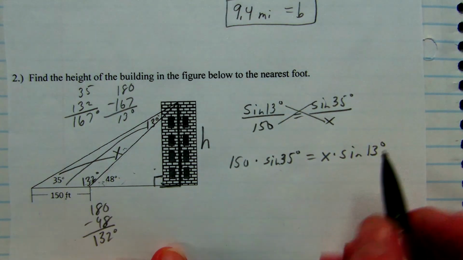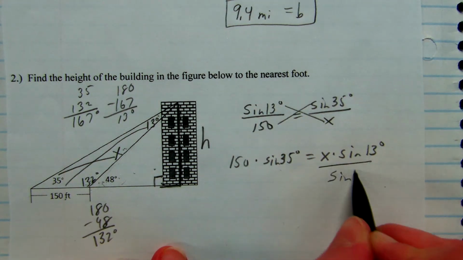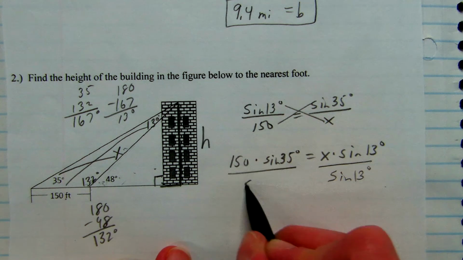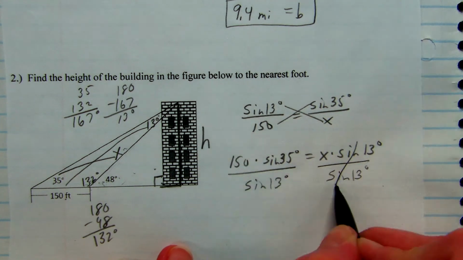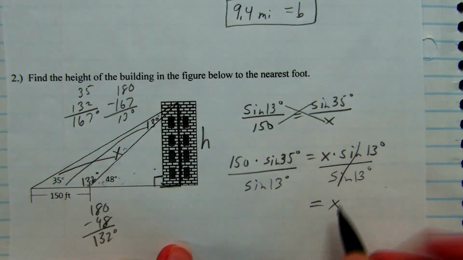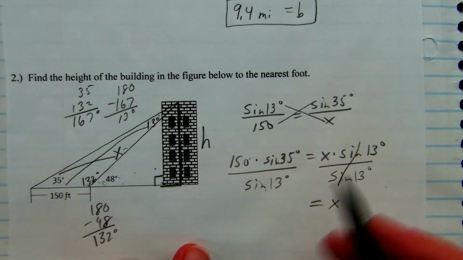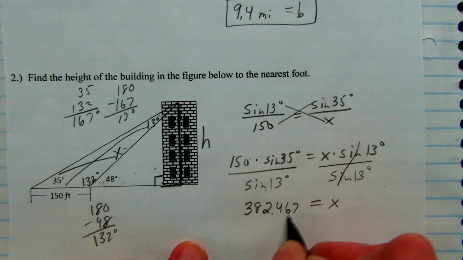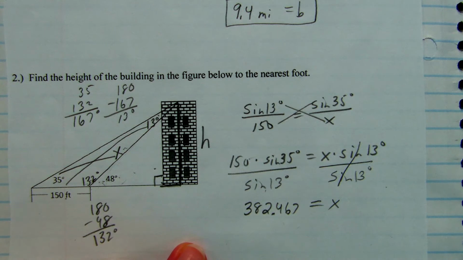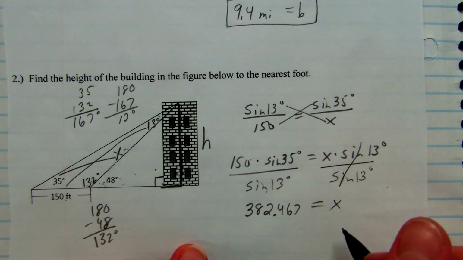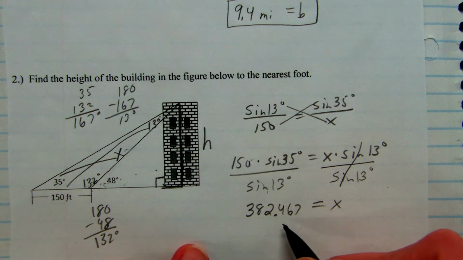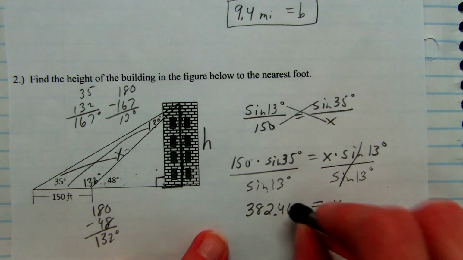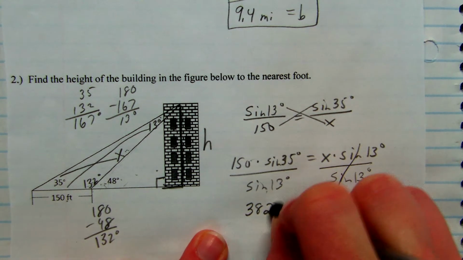And just like we did the last one, we can divide by the sine of 13 degrees to get x by itself. And all of this can go into the calculator, and I get 382.467. I just kept a lot of decimals because this is an in-between step. I could probably round that off to 382.5. I'll do it. I'm feeling rebellious. Let's just round that off to 382.5.